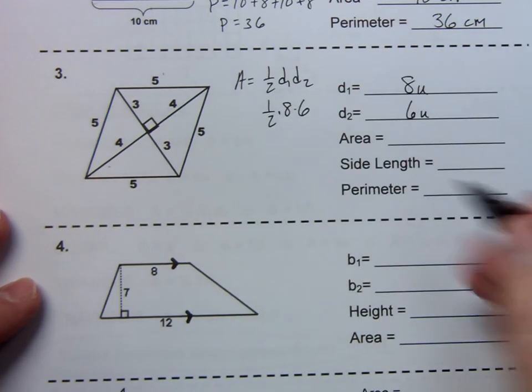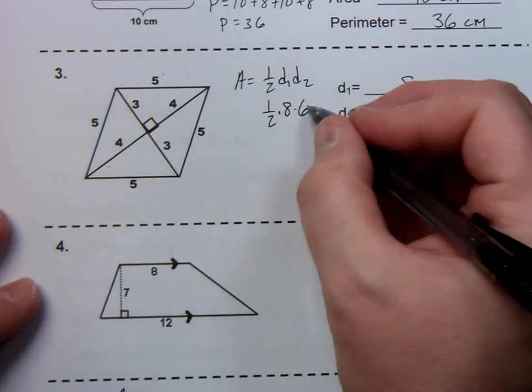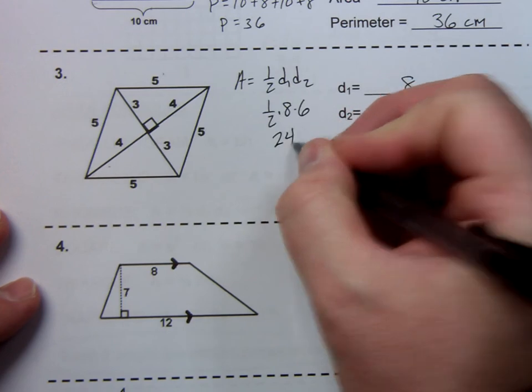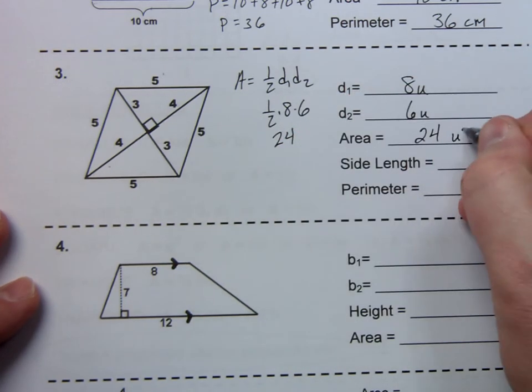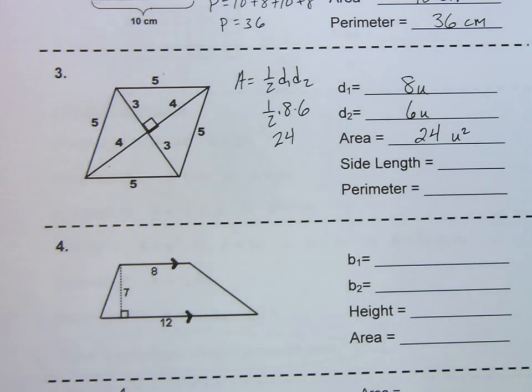8 and 6. So 1/2 times 8 is 4. 4 times 6 is 24. So the area is 24 units squared. Area is always units squared.